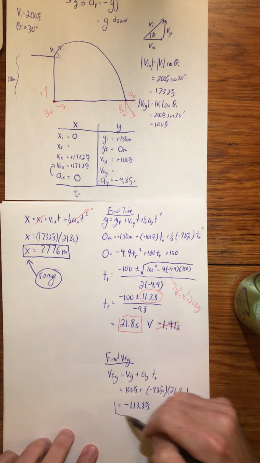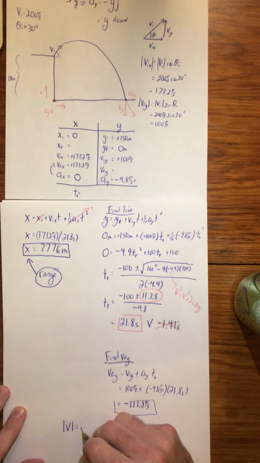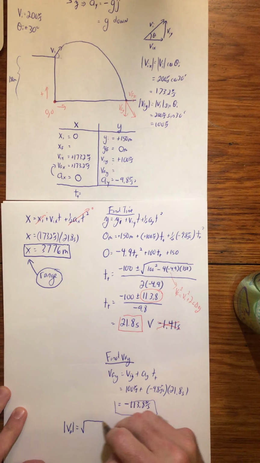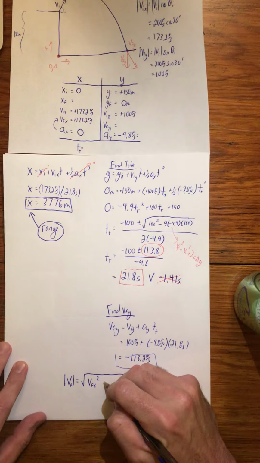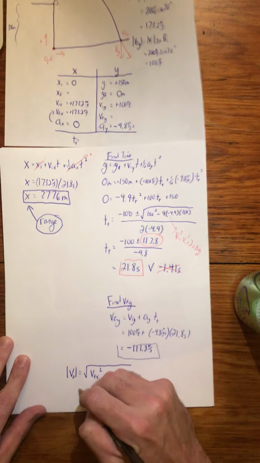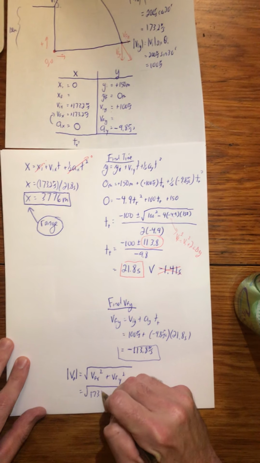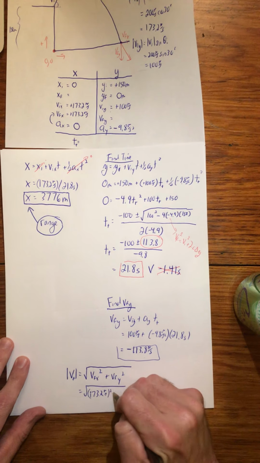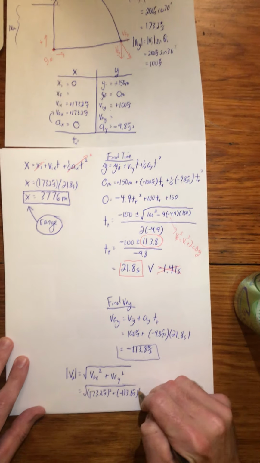So now that I've got my VFY, I'm going to do this right in the center, that my final speed then, or VF, is going to be the square root of VFX squared plus VFY squared, which is the square root of, what were those numbers? 173.2 meters per second quantity squared plus negative 113.8 meters per second quantity squared.